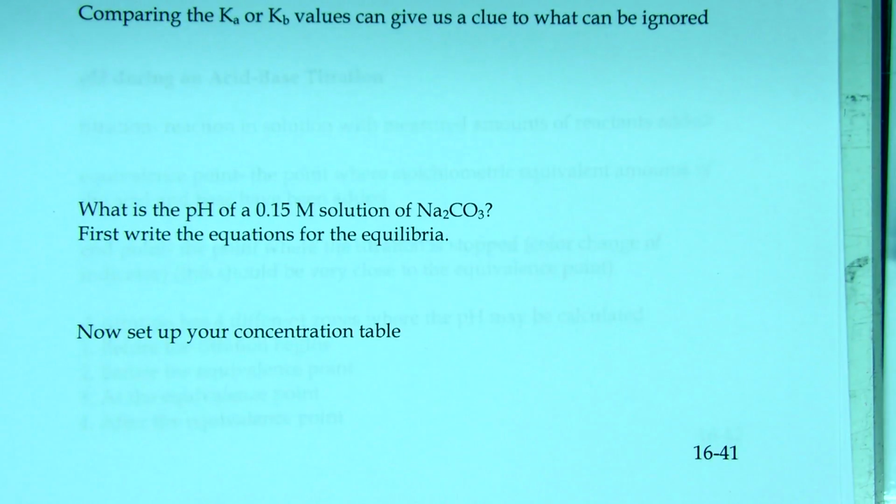Okay. How do we use this then in order to find pH? What's the pH of a 0.15 molar solution of sodium carbonate? Well, we said previously that when the second ionization is small compared to the first, if all we're doing is figuring out pH, we don't have to worry about the second ionization. So that's the good news in this mess.